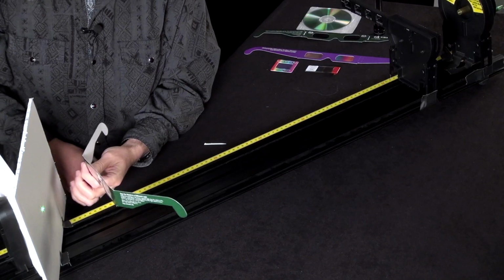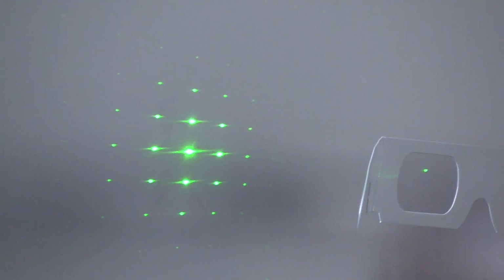This has got slits that go vertically, but it's also got slits that go horizontally. As a consequence, it makes this pattern of dots, makes a network of dots that goes vertically and horizontally here.